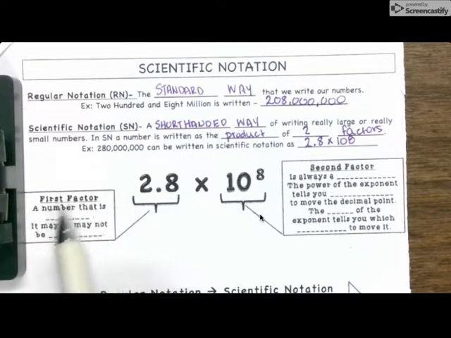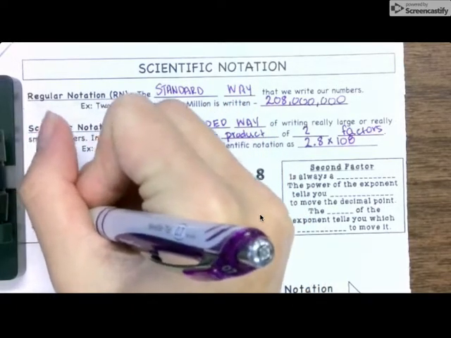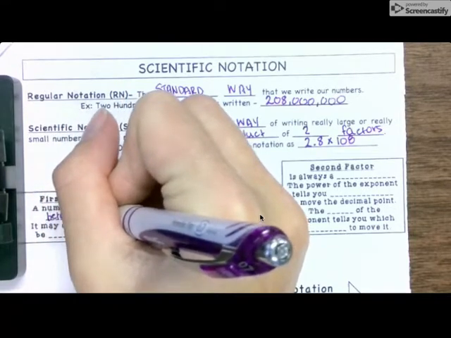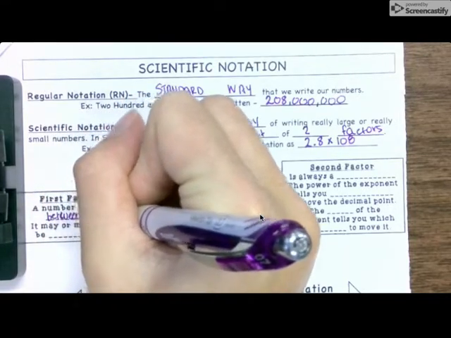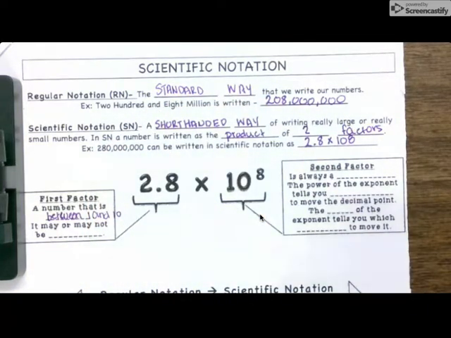And the first factor is a number that is between 1 and 10. Okay?